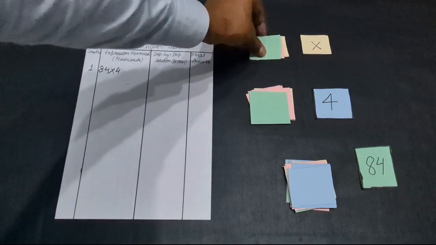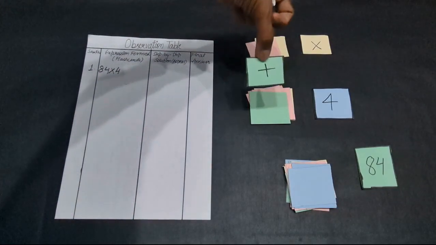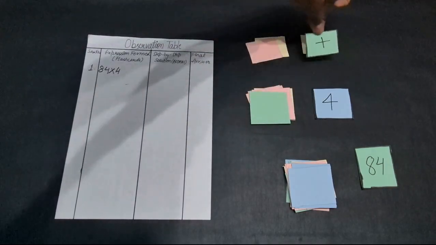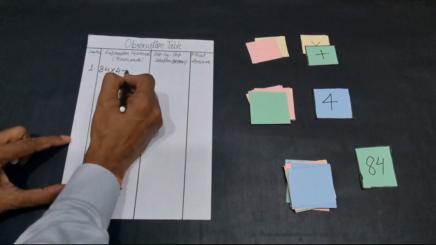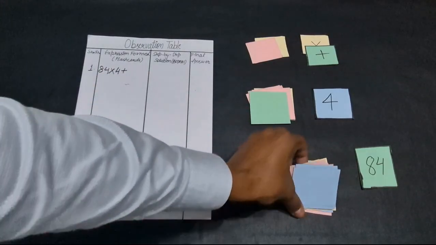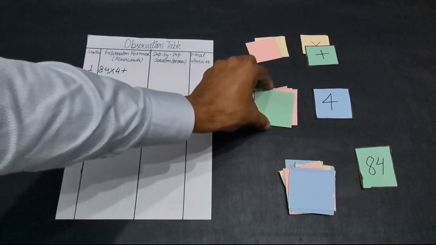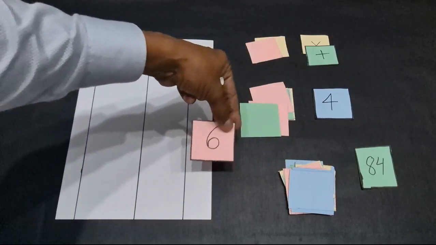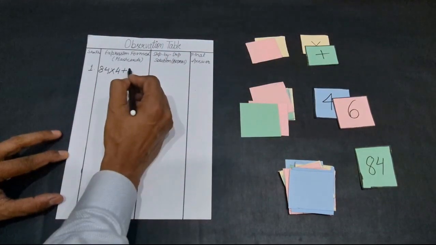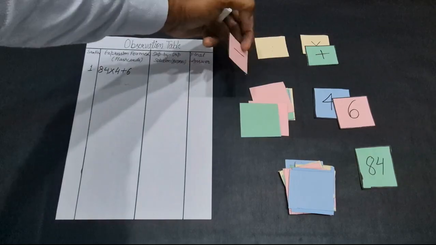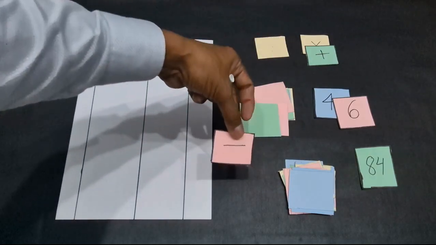So let's select another operation now. This is plus. So we are going to select this plus. Now we will write the plus, and then any number out of these two, maybe from a 2-digit number or a single digit number, whatever. So let's take this. This is 6. So we will write 6, and then another operation. Let's take this operation. This is minus.